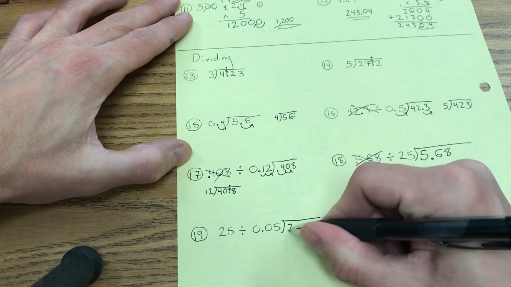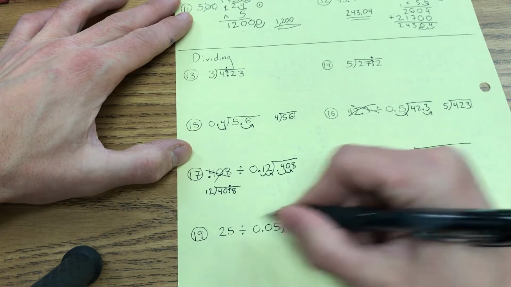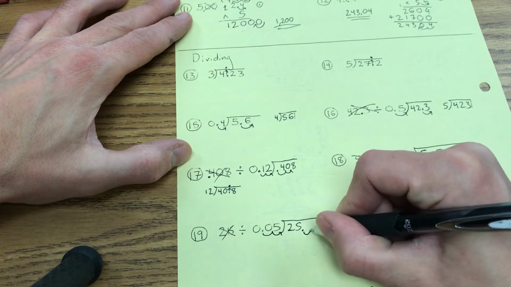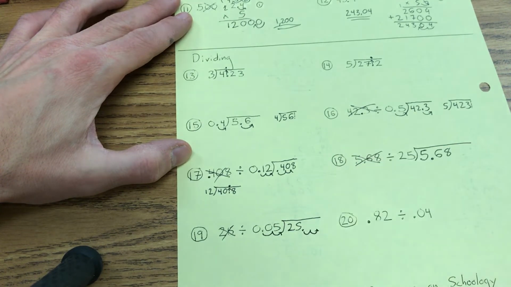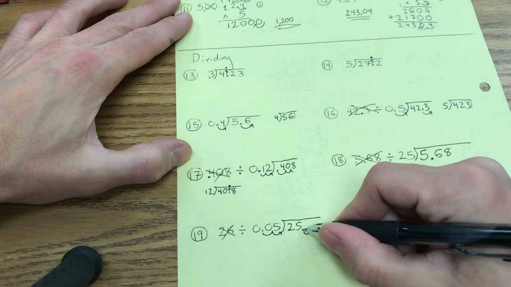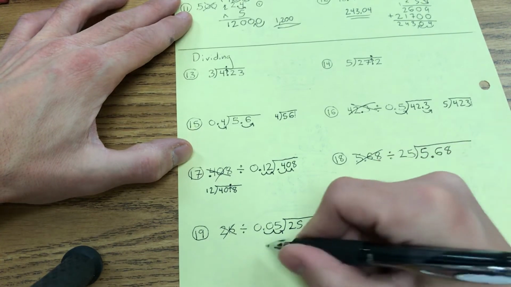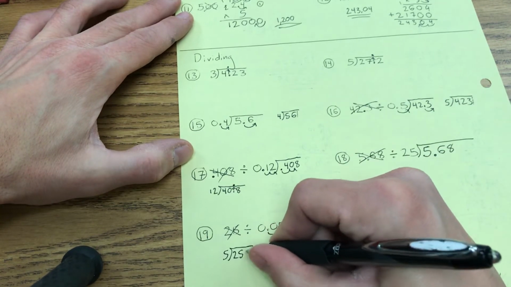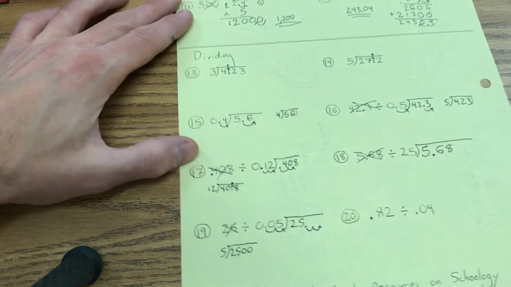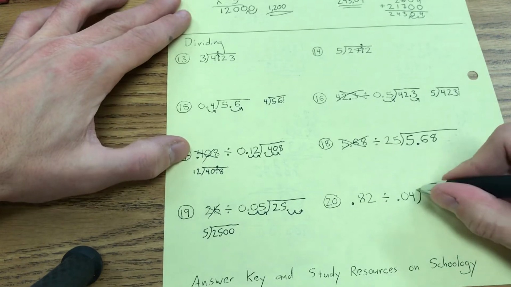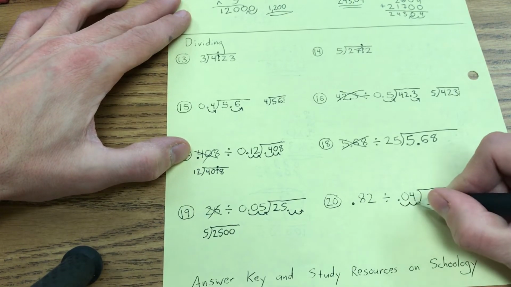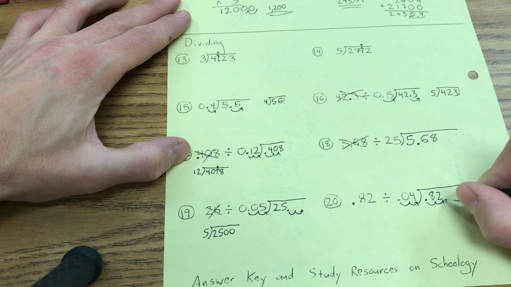This is 25. I don't like this as the outside, so I need to move this twice. There was an invisible decimal, so now this is 5 on the outside, 2,500 on the inside, and I will not move the decimal back at the end. Last one, ugh, but best practice probably. Move you twice, move you twice.